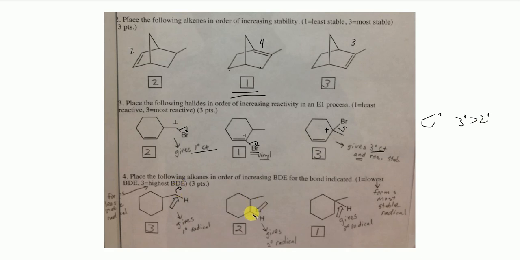This carbon that the hydrogen is attached to is attached to two other carbons, so this is a secondary carbon. And this carbon that this hydrogen is attached to is attached to three other carbons, so this is a tertiary carbon.